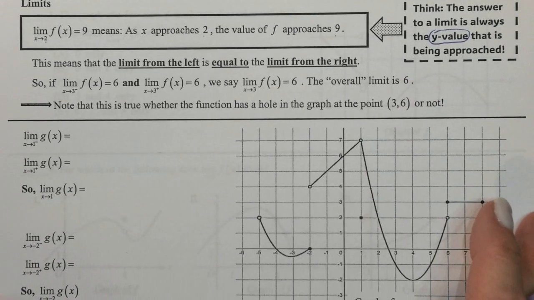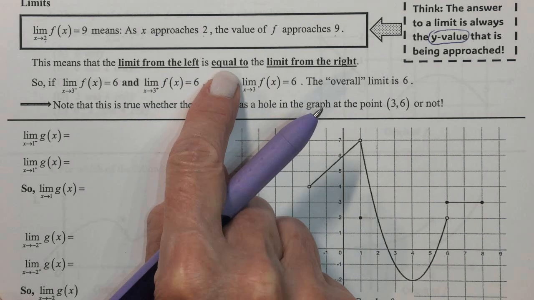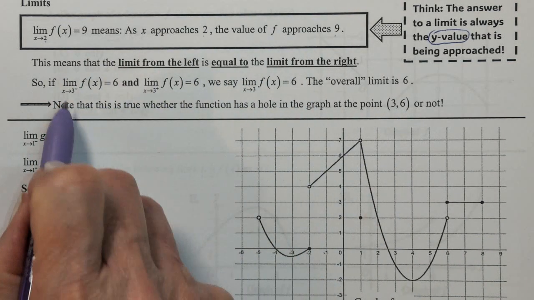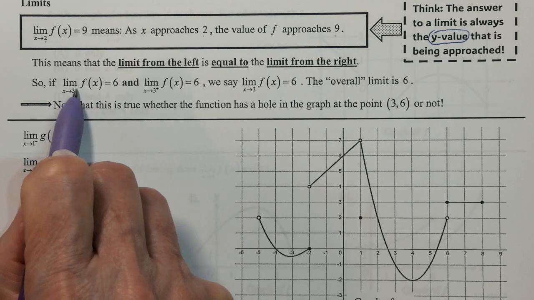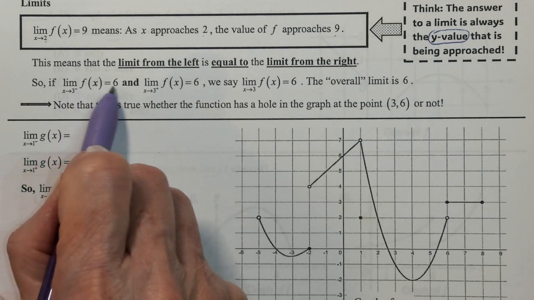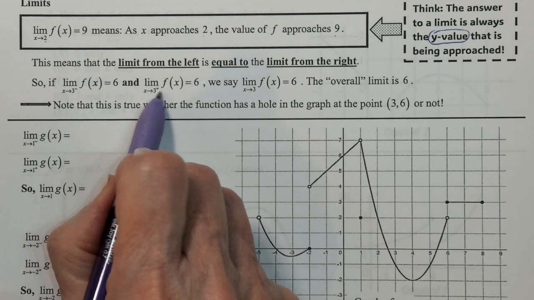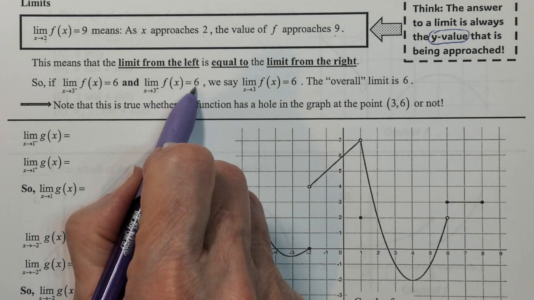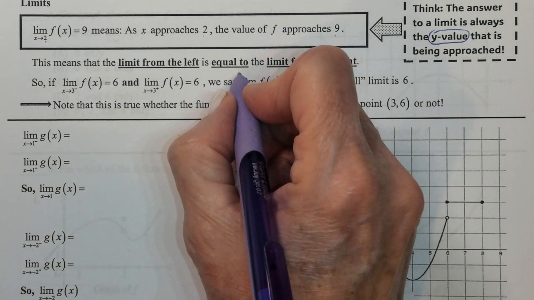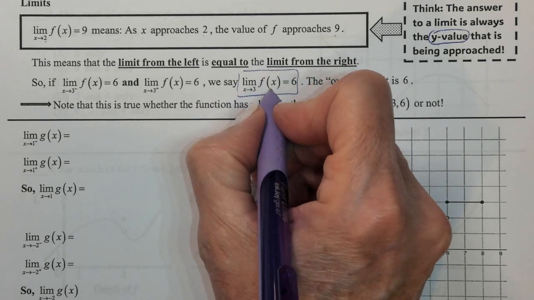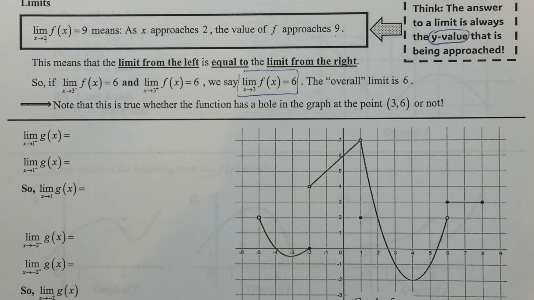So this means that the limit from the left is equal to the limit from the right. If the limit as x approaches, say, 3 from the left of f of x is 6, and the limit as x approaches 3 from the right of f of x is also 6, then we say that the overall limit as x approaches 3 of f of x is 6, the overall limit.